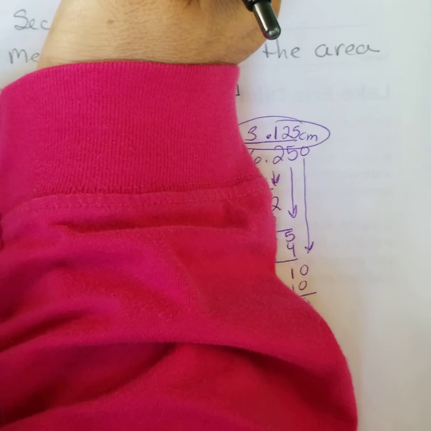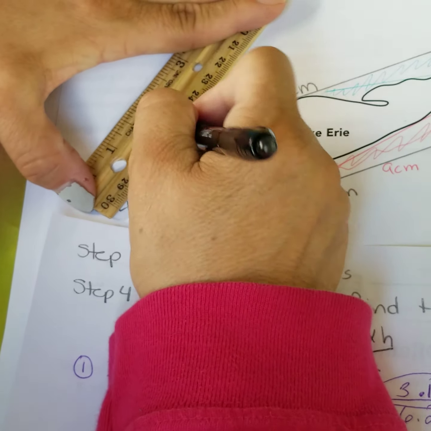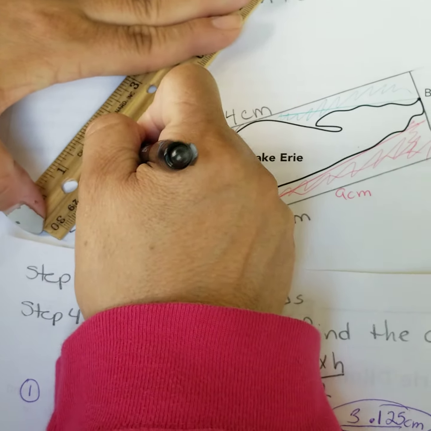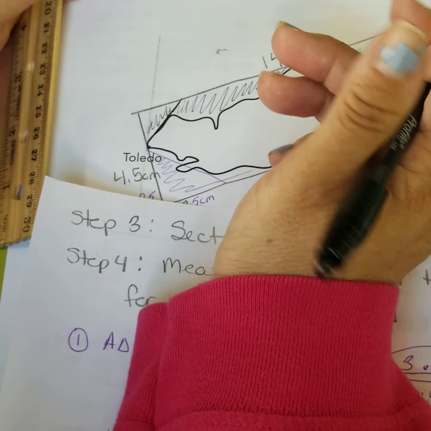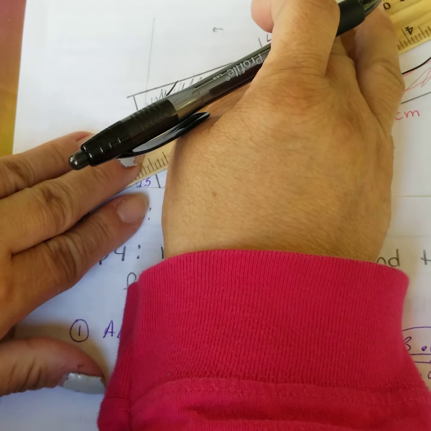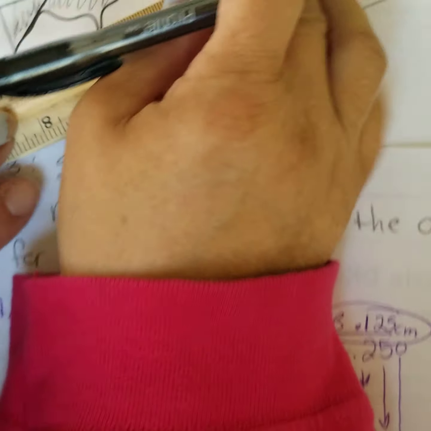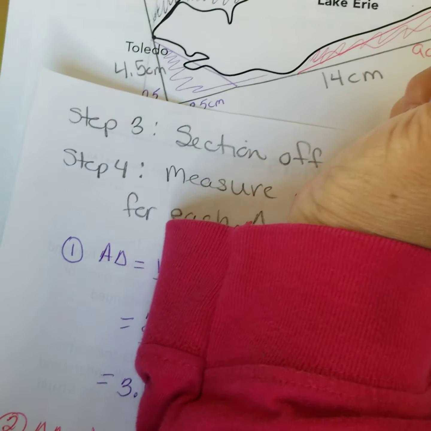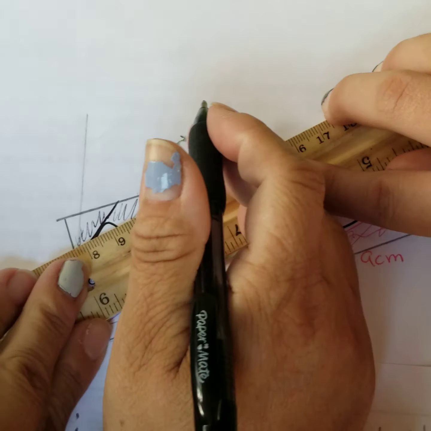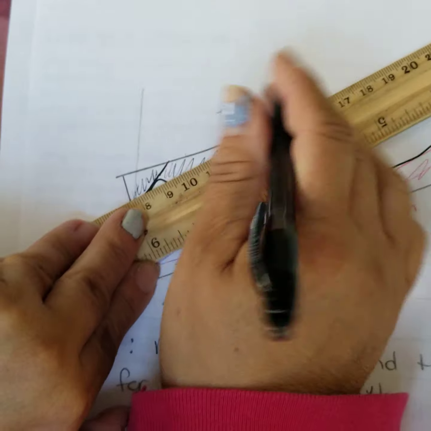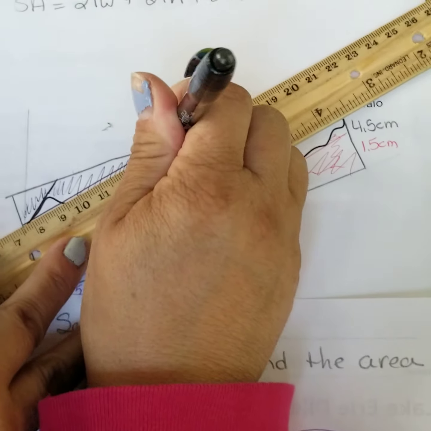Because I'm thinking if I did one like this, and then one like, oh, that's not going to work. How do I do that? Just do a big one. Well, then we're going to put that little bit of land in there. That's fine. It's an estimate. All right, we're going to estimate with a little bit of land in there.